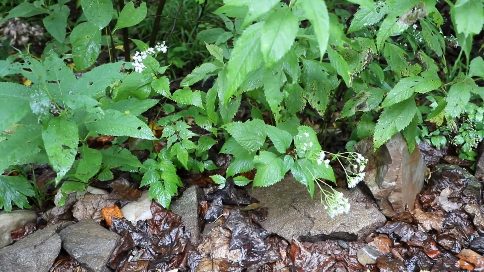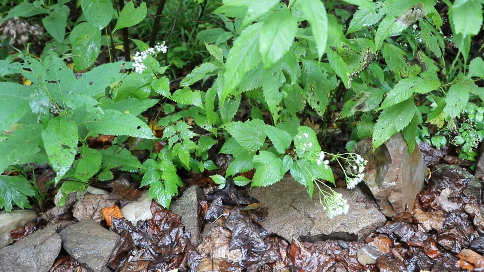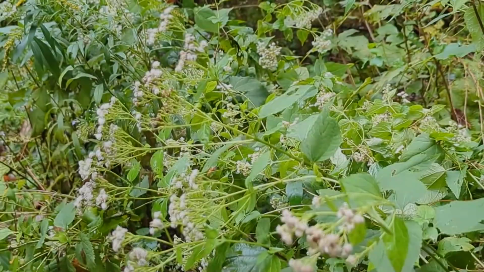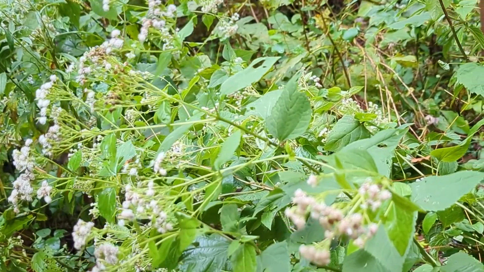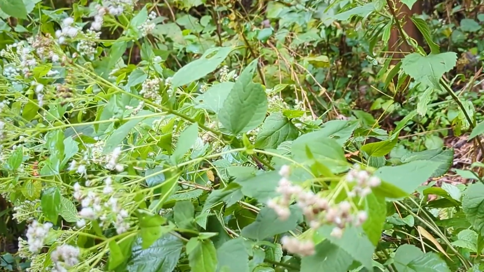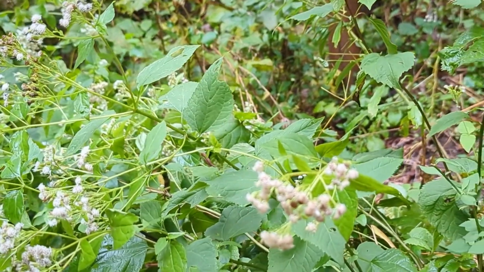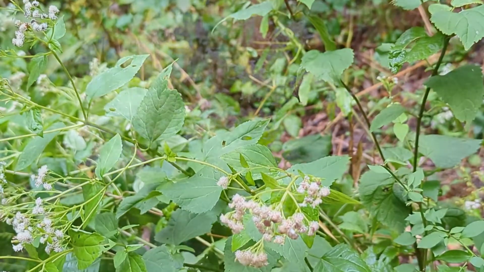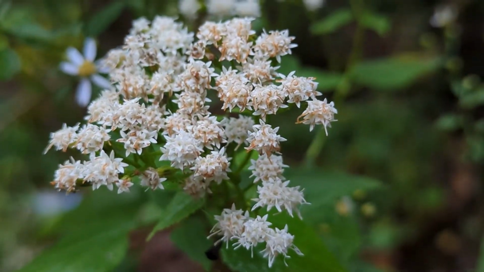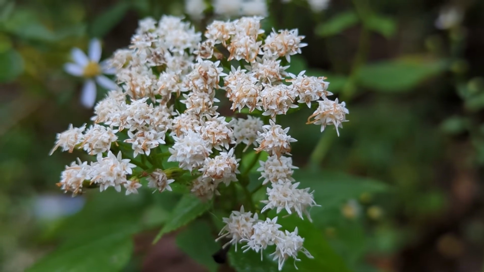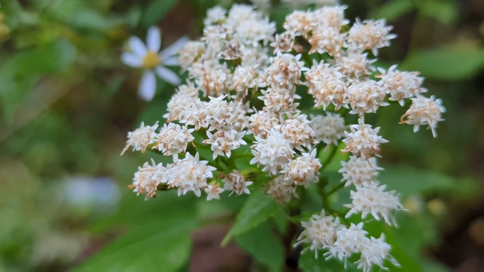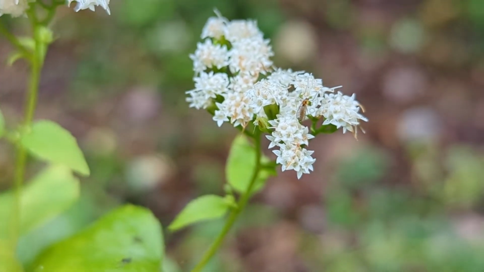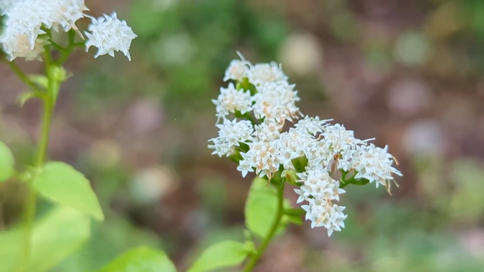Another lover of edge habitats is white snakeroot. This very common plant has white floral heads, also only containing disc flowers. The leaves are heart-shaped and opposite, and they can grow to be about 3 feet tall. The plant is highly toxic and is probably most famous for the death of Abe Lincoln's mother by way of milk sickness. Milk sickness is a poisoning that can occur by drinking the milk from cows that have grazed on this plant.